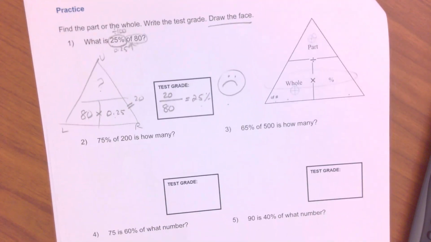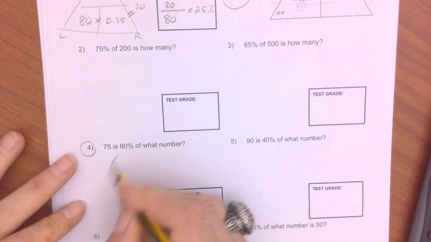Let's look at number 4. So let's draw this.